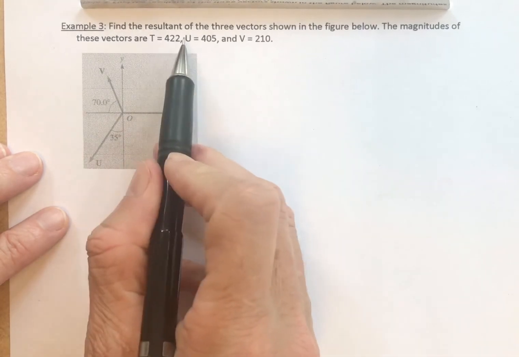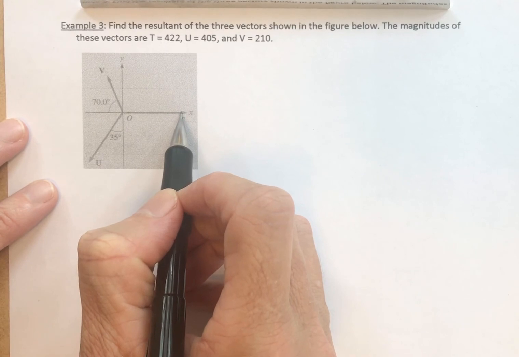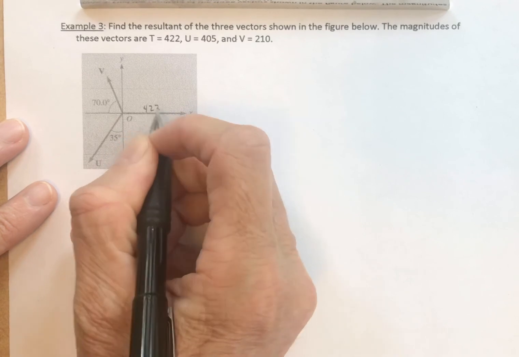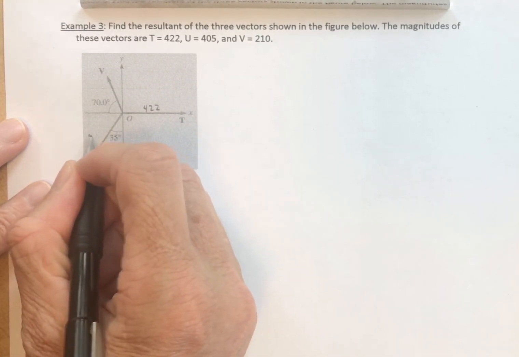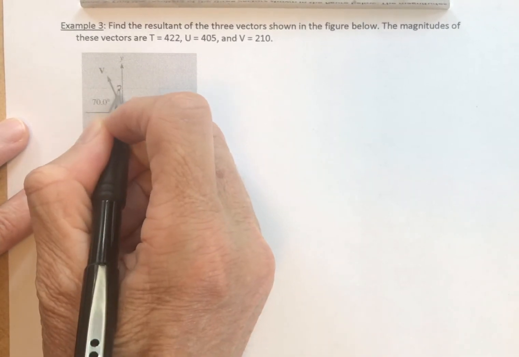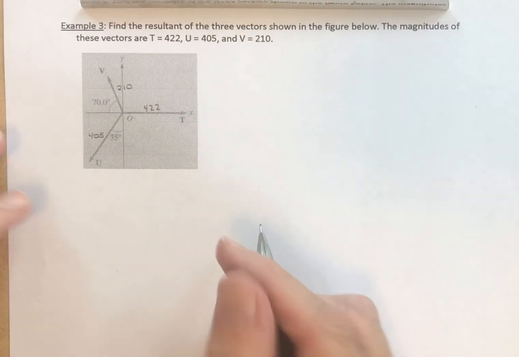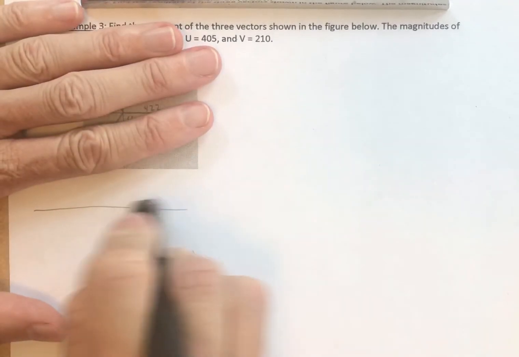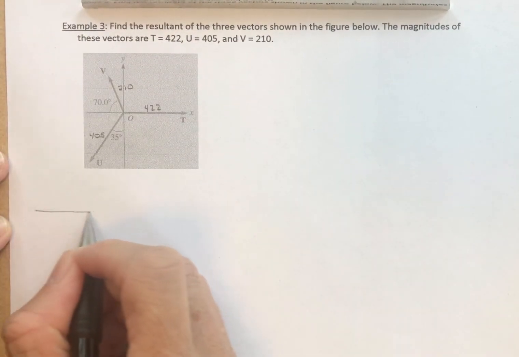We've got 3 vectors: t, u, and v. Notice that here's t. T is on the x-axis. Its magnitude is 422. This is u. U is in the 3rd quadrant. Its magnitude is 405. And here's v in quadrant 2. Its magnitude is 210. So we want to add all 3 of those up. Same process. I'm going to draw a straight line.